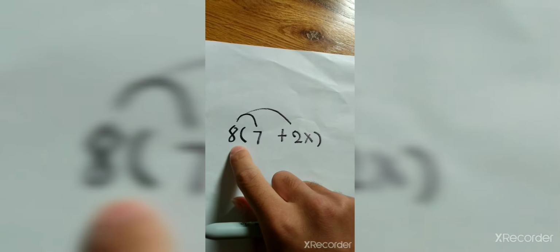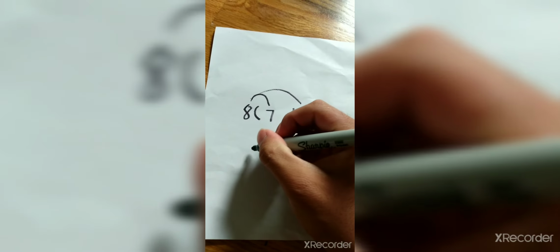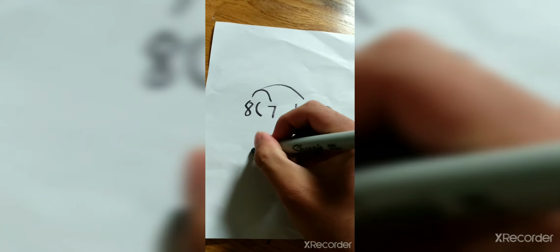It will distribute itself to these two numbers. So we get 8 times 7 is 56, plus 8 times 2x, that becomes 16x. And there we go. We have a simplified expression.